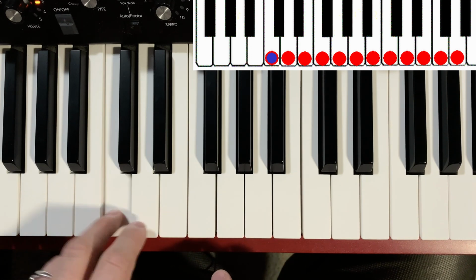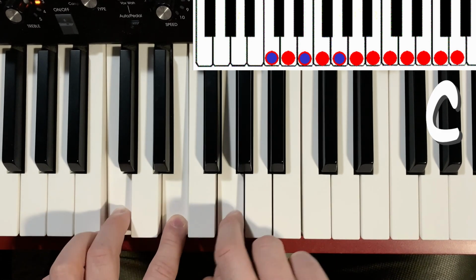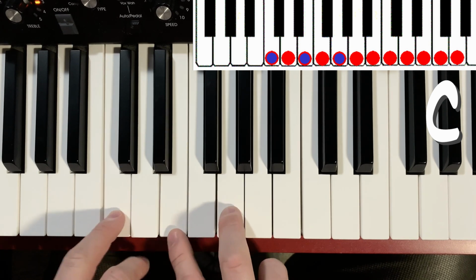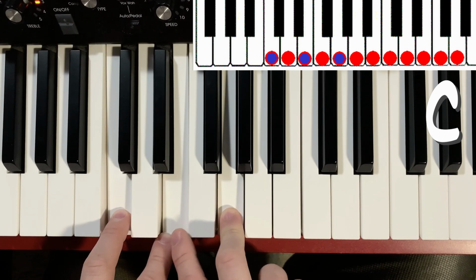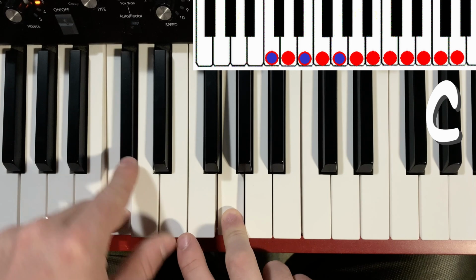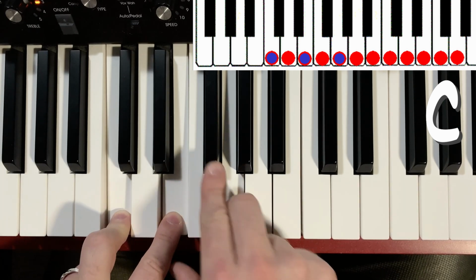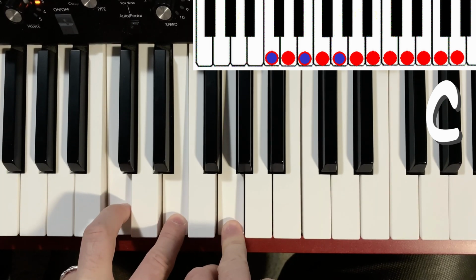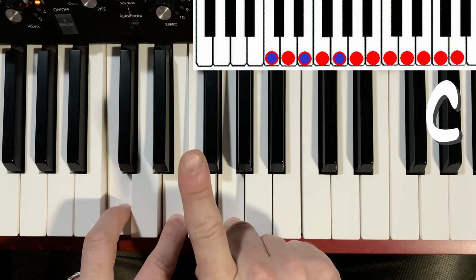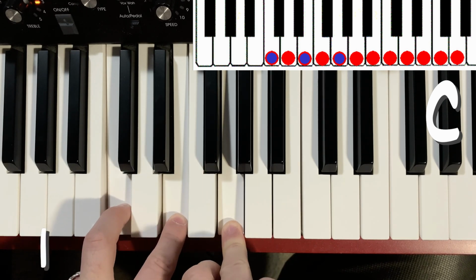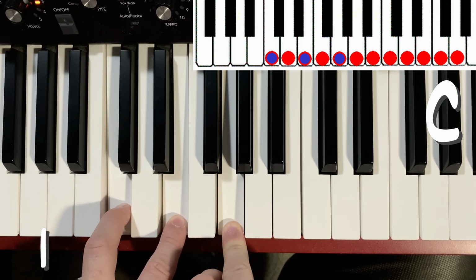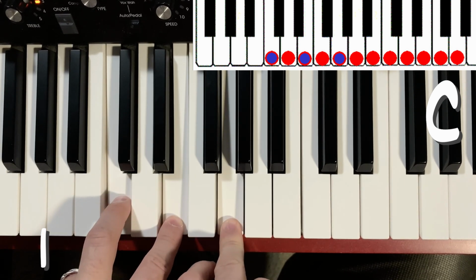If we start on C, skip, skip, we get that C major. We already knew about that. Just to make sure it's still major, 1, 2, 3, 4, 1, 2, 3. Beautiful C major. Okay, so that's our one chord. The one chord of any major scale is going to be major.